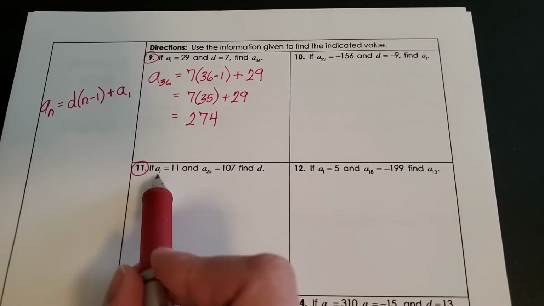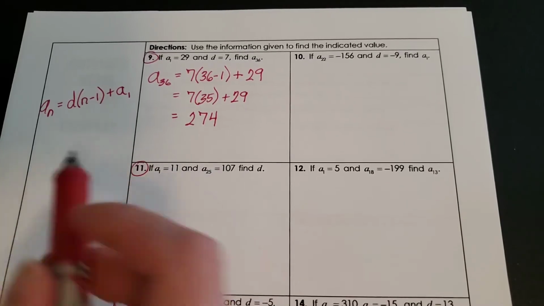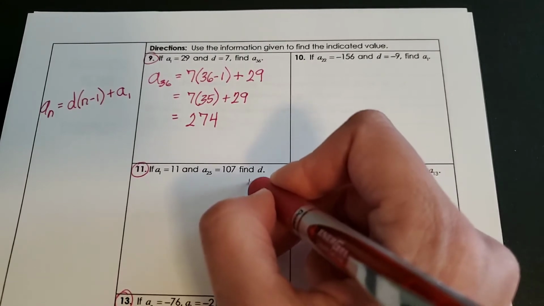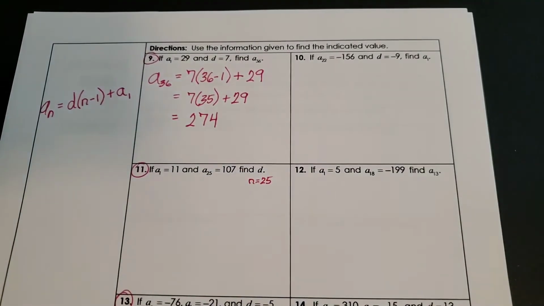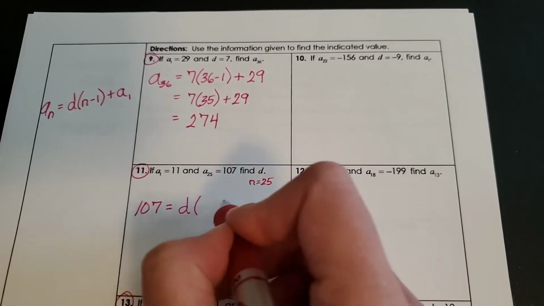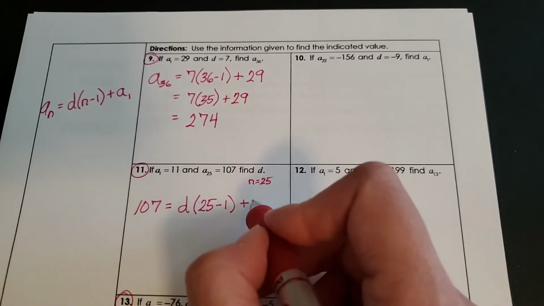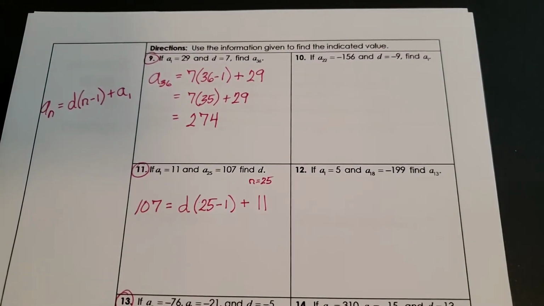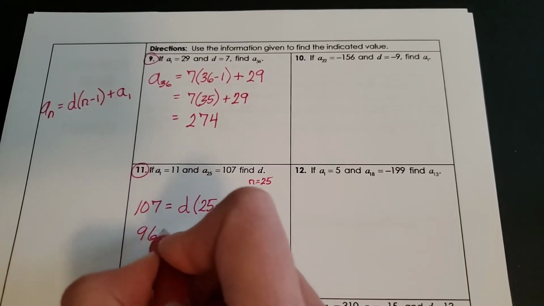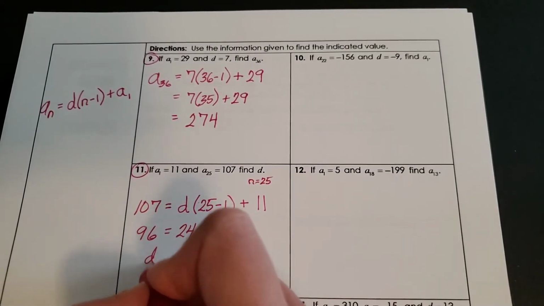We know the first term, and we know the 25th term, and we're trying to find that common difference. I'll go back to that formula again. A sub 25, so I'm really looking for when n is 25 in this case. So 107 equals my common difference times my n value minus 1 plus the first term of 11. And now we have a nice linear equation to solve. Subtract 11, and 25 minus 1 is 24. Divide by 24, and that common difference is 4.